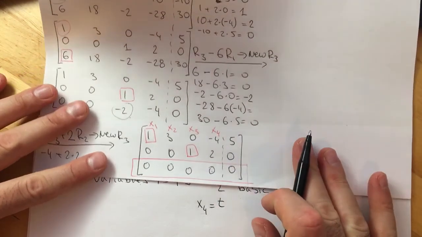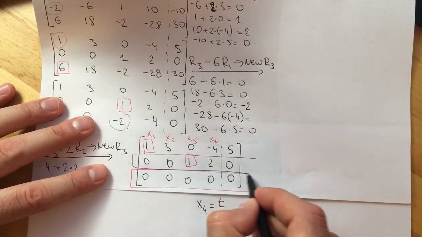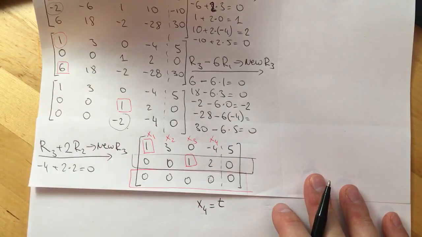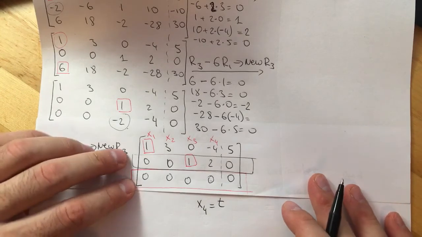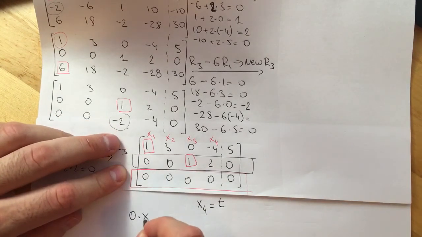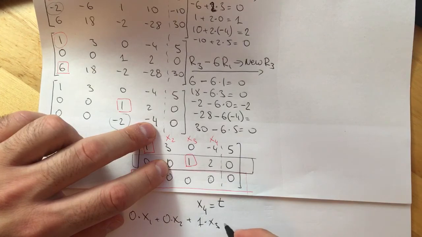Now look at the second row. Write the second row as an equation: 0 times x1 is 0, plus 0 times x2 is also 0, plus 1 times x3 plus 2 times x4 is equal to 0.